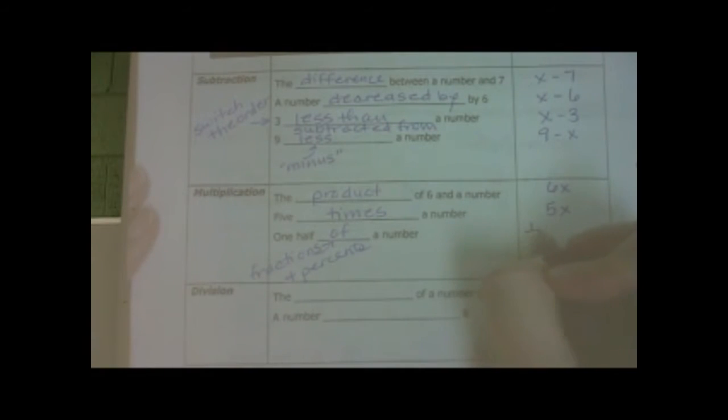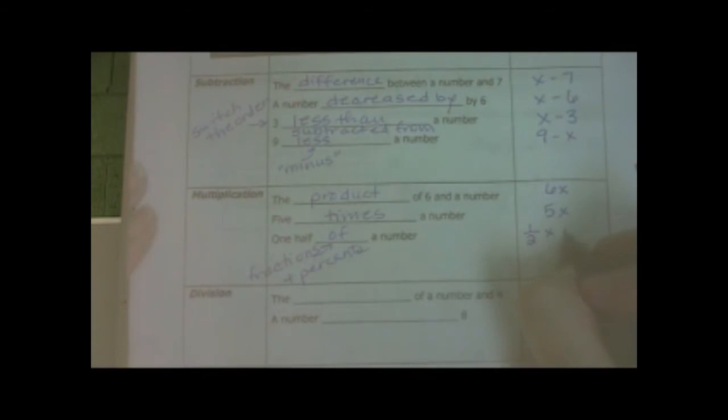And the last one is a little teeny tiny word, the word of. And of relates to fractions and percents. Okay? So, 1/2 of a number is 1/2 times x. You can write it like this, or you can put the x on top.